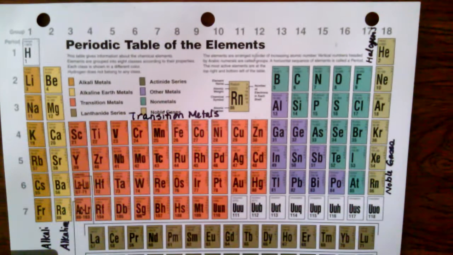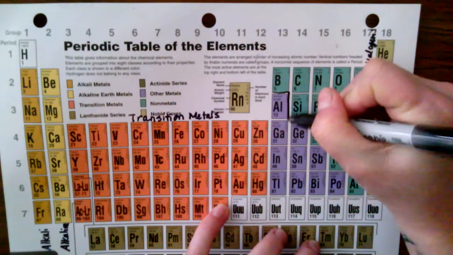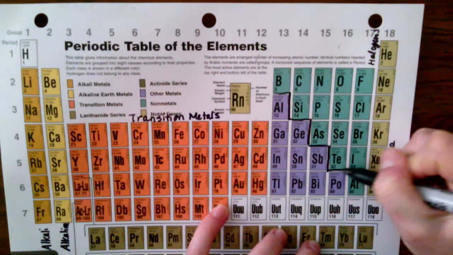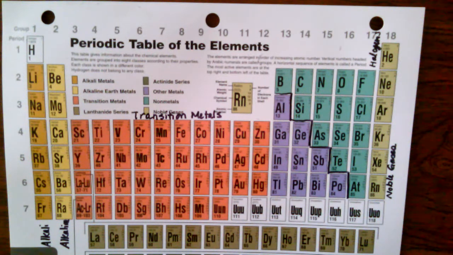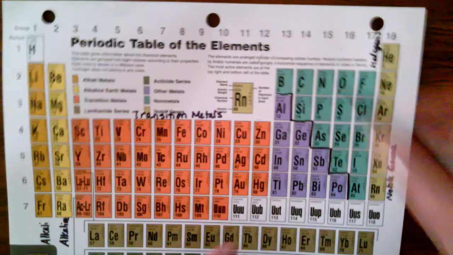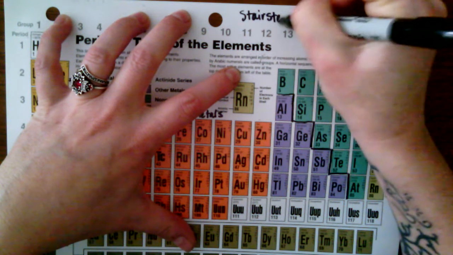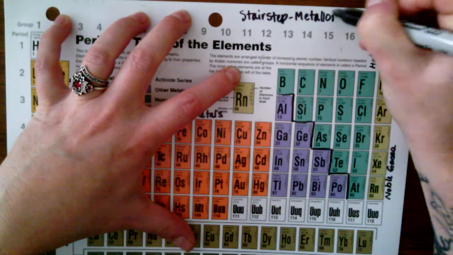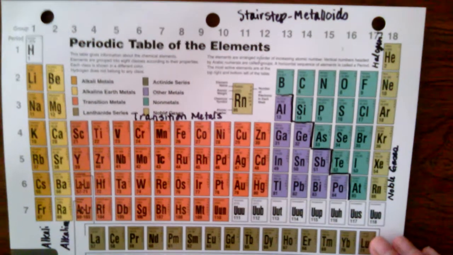And notice that I said that these are metals. I didn't really say it over here because the dividing area for metals and nonmetals is this stair step down the periodic table. So these are going to be called your metalloids. So I'm just going to write that up here. The stair step is called metalloids. That divides your metals from your nonmetals, and they have properties of both.